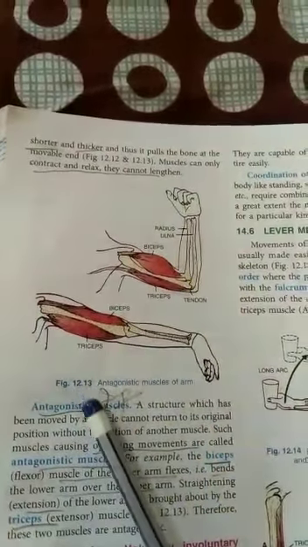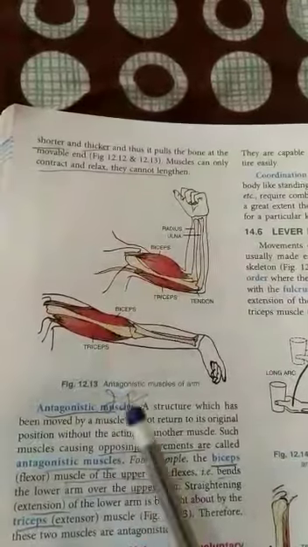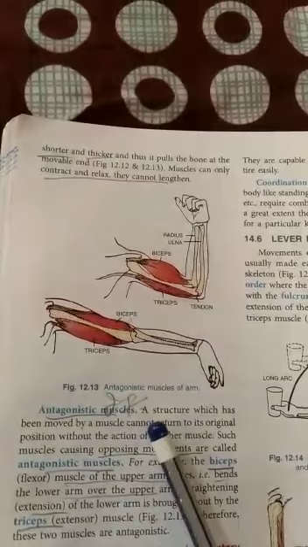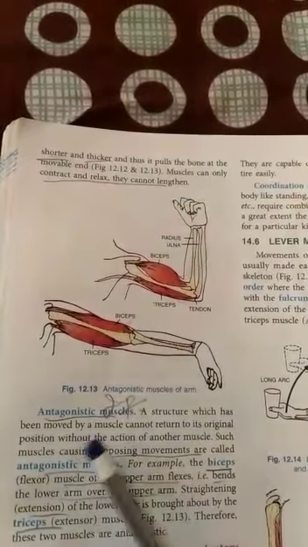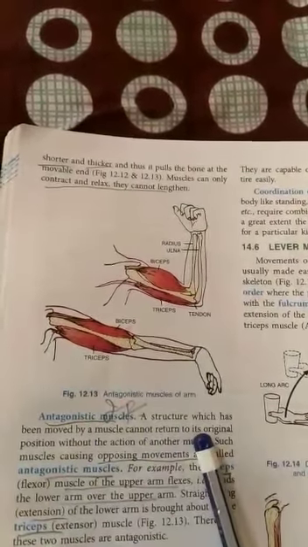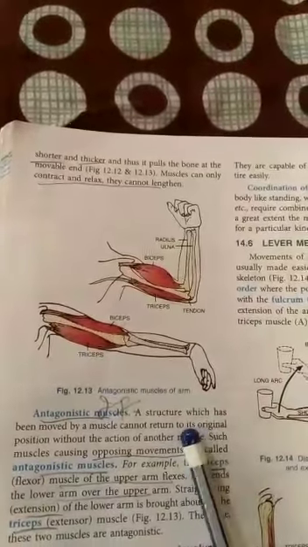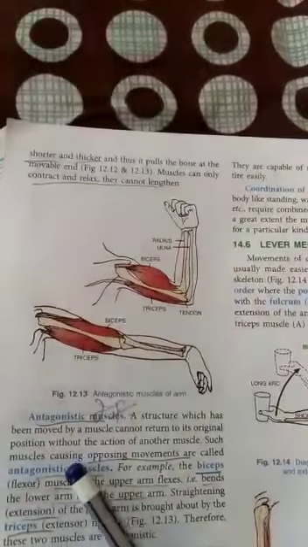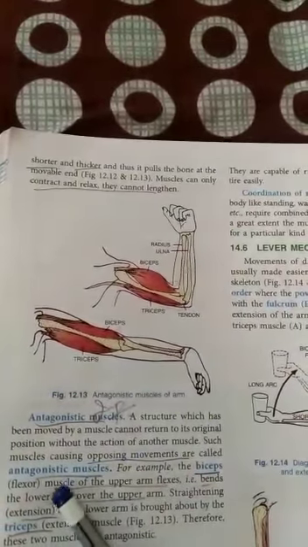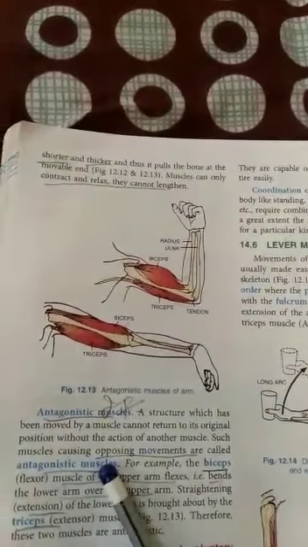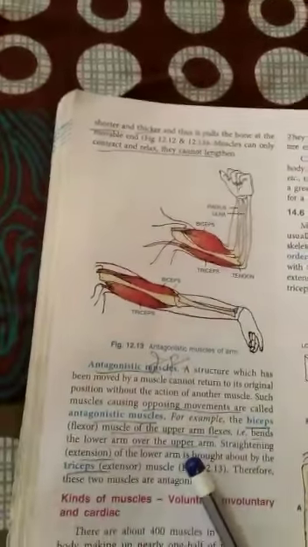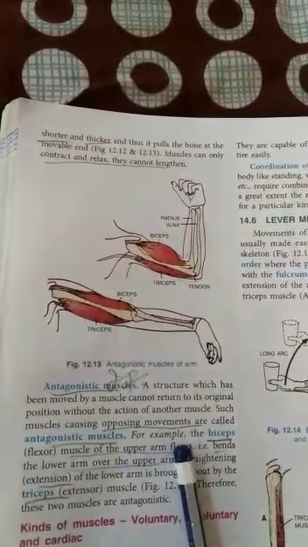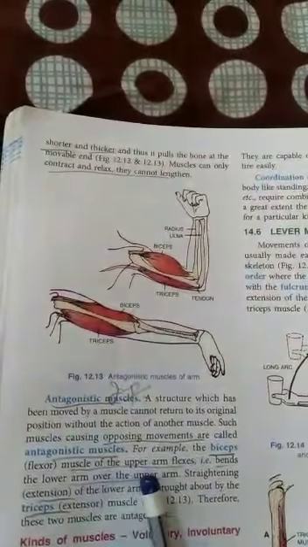Next is antagonistic muscles. A structure which has been moved by a muscle cannot return to its original position without the action of another muscle. This means two muscles are required. Muscles that cause opposing movements are called antagonistic muscles. Example, biceps and triceps. Biceps muscles of the upper arm flex, bending the lower arm over the upper arm.